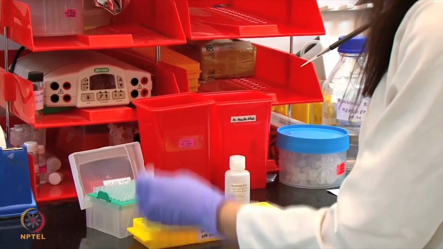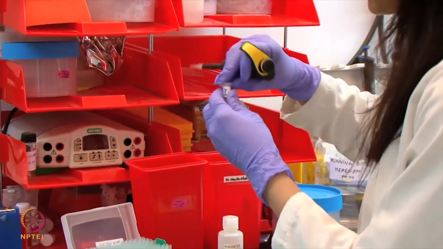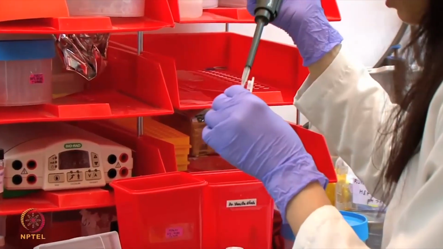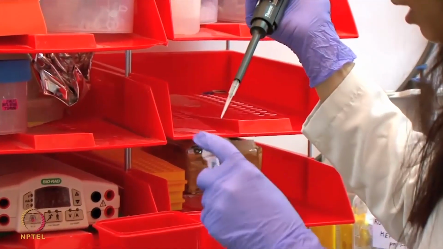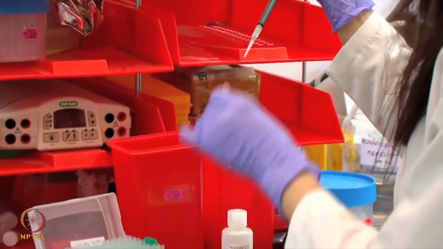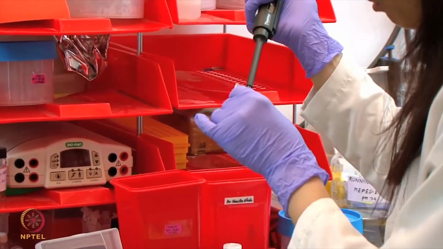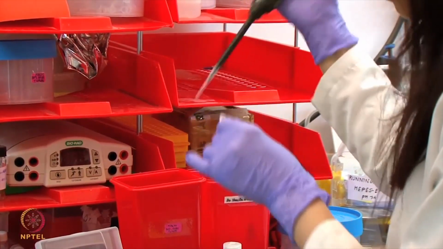For this, we will take 6 microliter of the ligand stock and mix it with 194 microliter of sodium acetate pH 5.